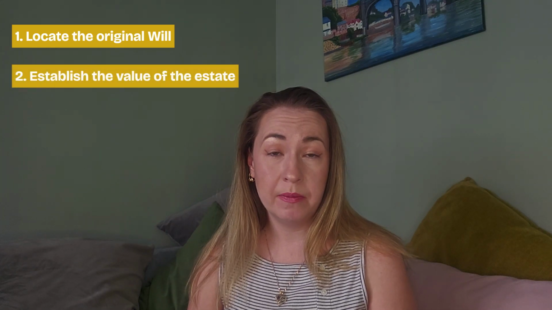Before submitting the probate application, there are several important steps. First of all, you need to locate the original will. If there is a will, you'll usually need the original signed document. Secondly, establish the value of the estate.